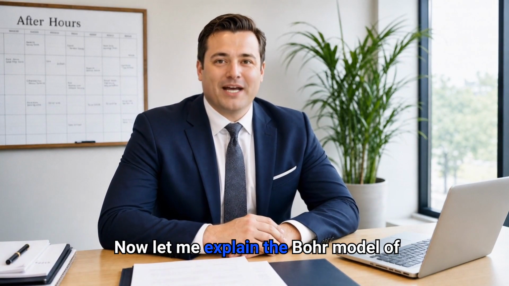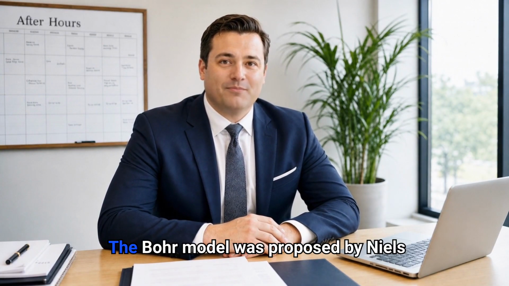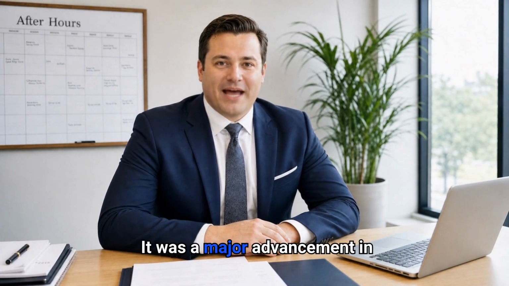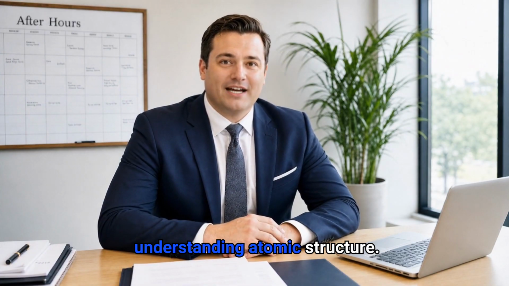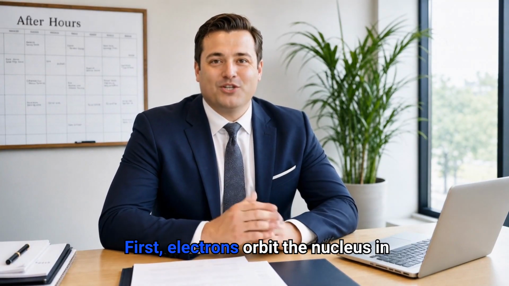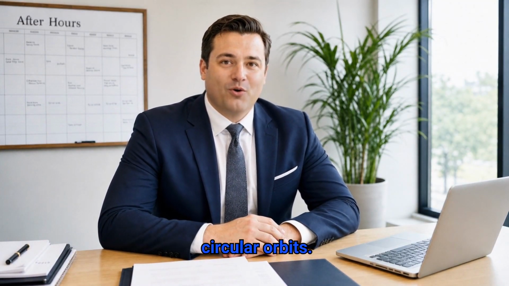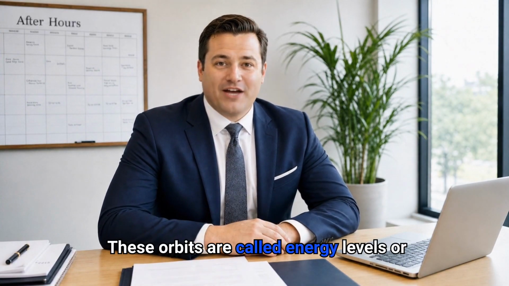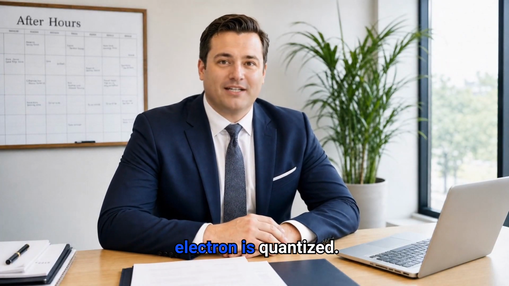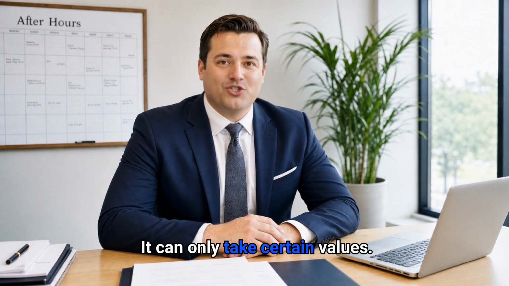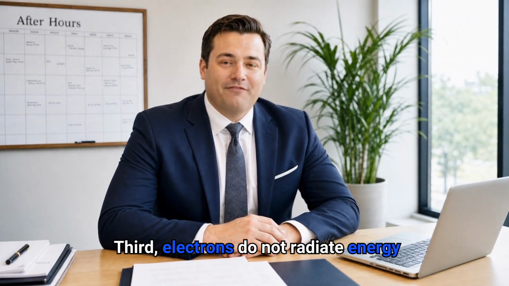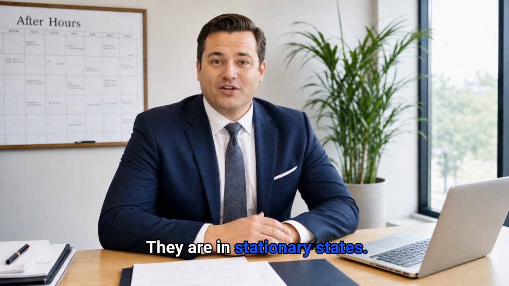Now, let me explain the Bohr model of the atom. The Bohr model was proposed by Niels Bohr in 1913. It was a major advancement in understanding atomic structure. Bohr made several key assumptions. First, electrons orbit the nucleus in circular orbits. These orbits are called energy levels or shells. Second, the angular momentum of an electron is quantized. It can only take certain values. Third, electrons do not radiate energy when they are in a fixed orbit. They are in stationary states.